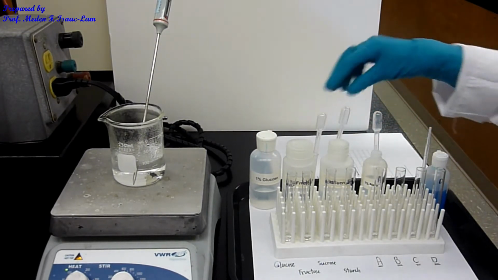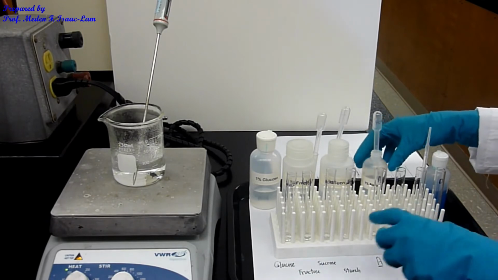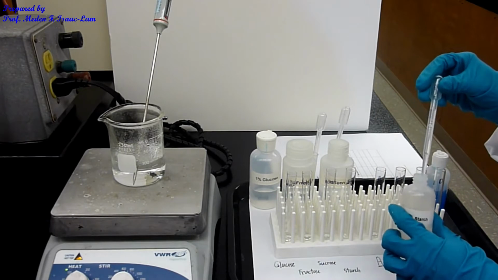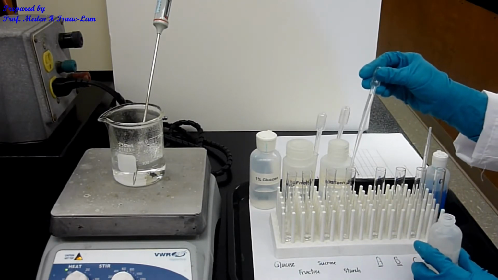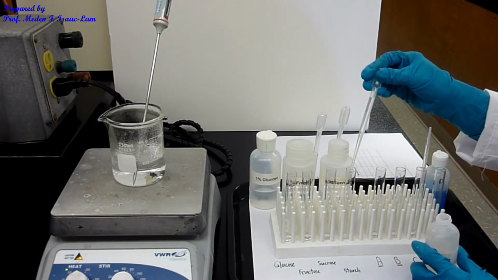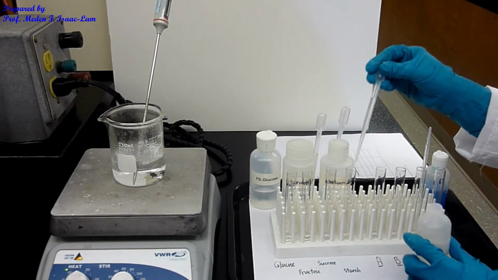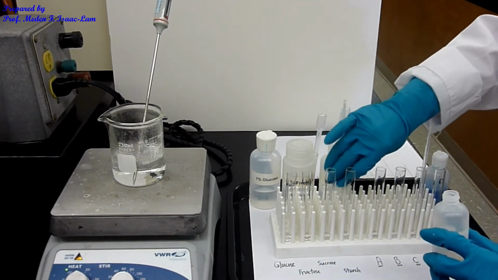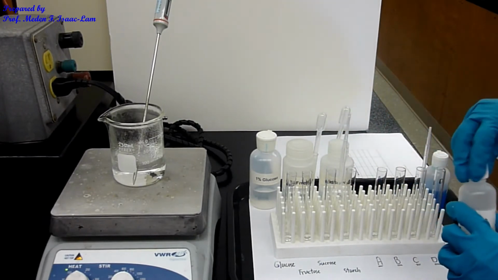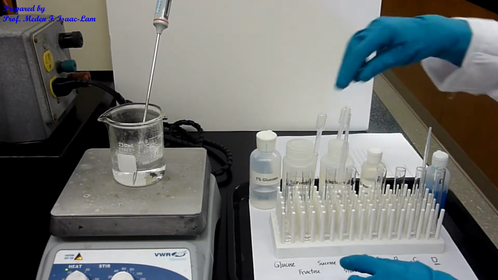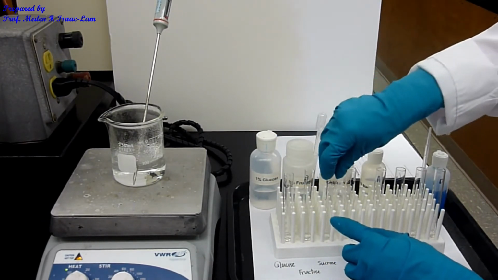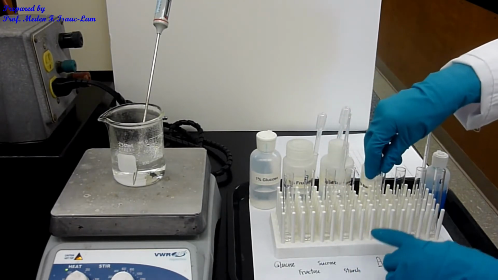So the way I do it is I use the dropper. I left one, the starch. So basically I just use a pipette, and then again 10 drops. 1, 2, 3, 4, 5, 6, 7, 8, 9, 10. So that's the sample for the starch. And then I added already 10 drops each: fructose, sucrose, starch, A, B, C, D.